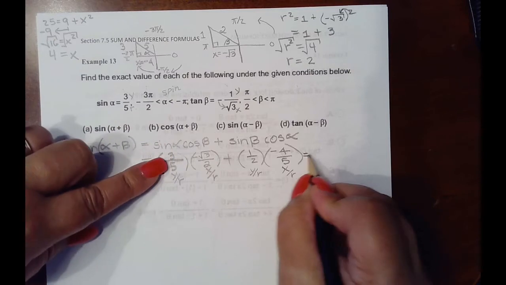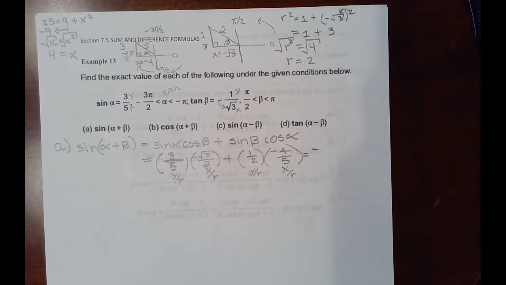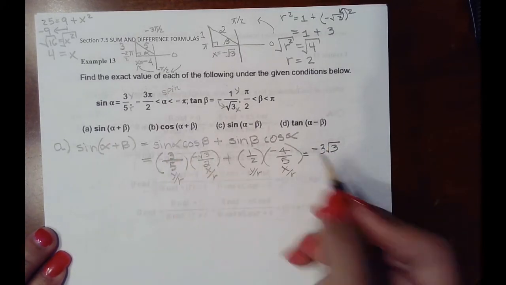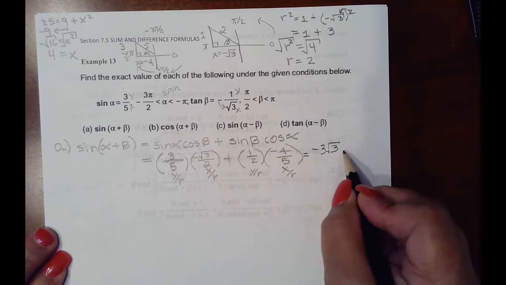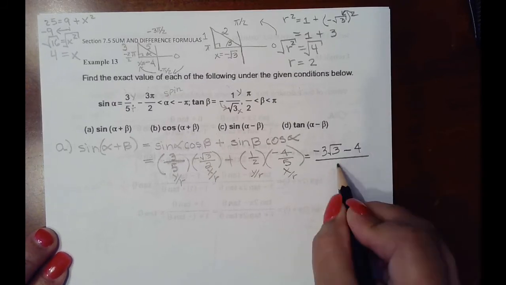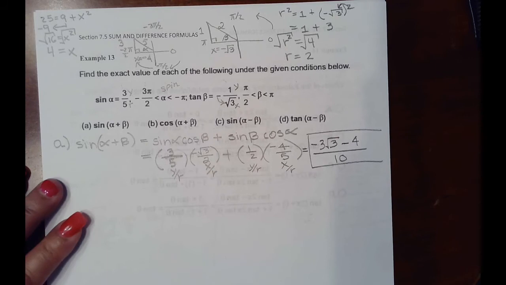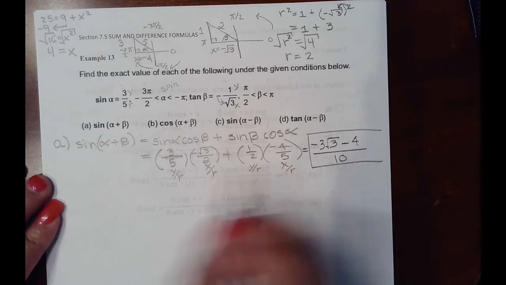So this is going to be 3 times square root of 3, like this. 3 times square root of 3 with a negative from one of the terms is going to be like that. And then plus followed by a negative is just going to be a negative, -4. And then both of these have a denominator of 10. Okay, so that's one of your answers right there. 3 square roots of 3, negative at the front term, -4 in the back, denominator of 10.